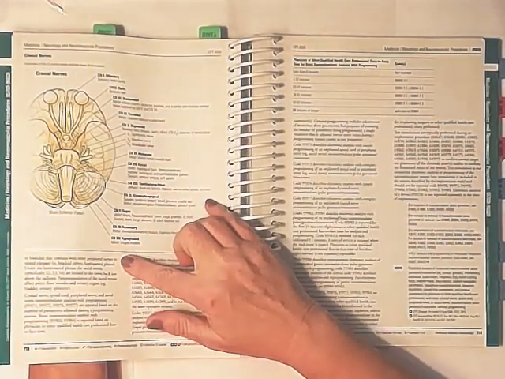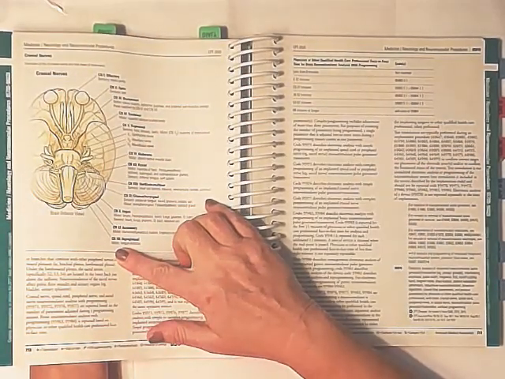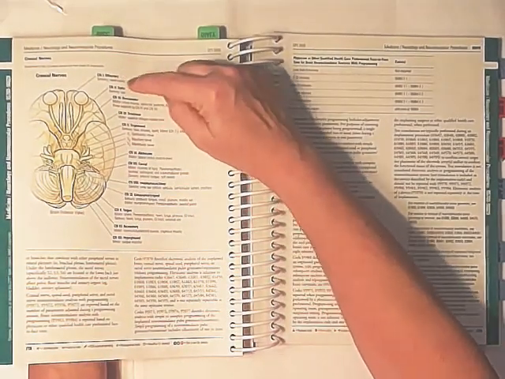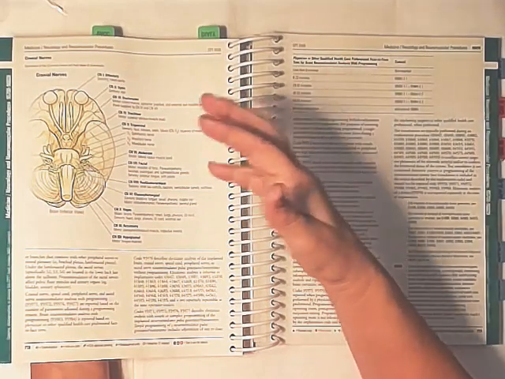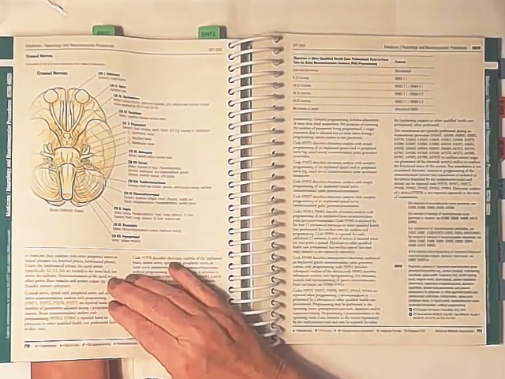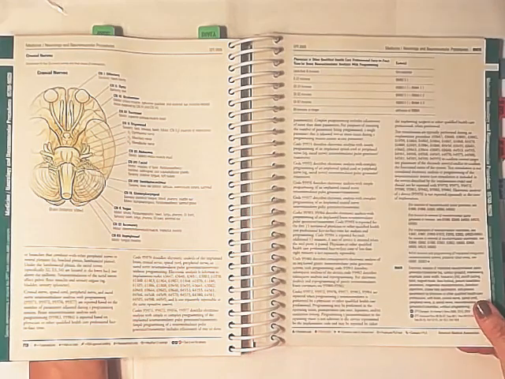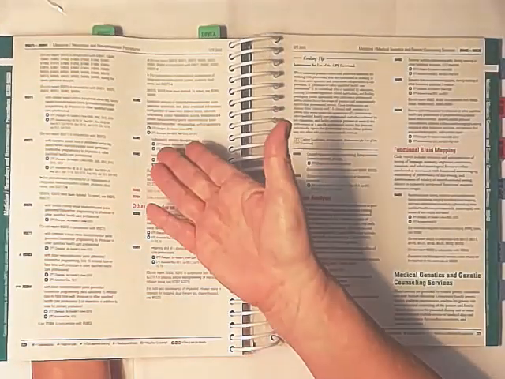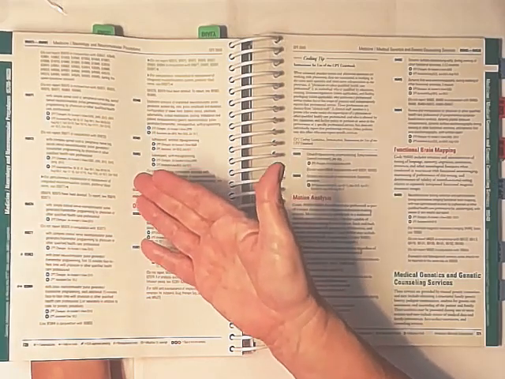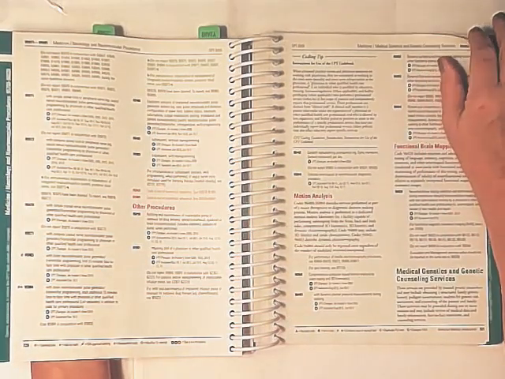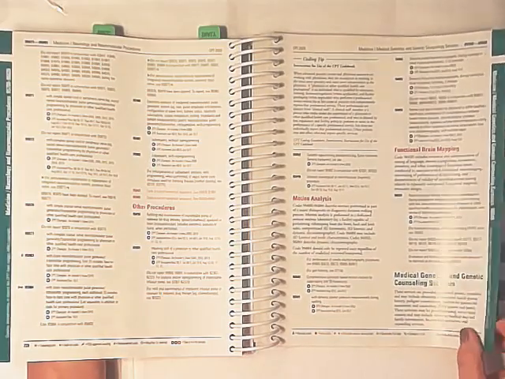If you ever needed a diagram of the 12 cranial nerves, in school 100 years ago, we learned it, Old Olympus Towering Tops. You may have learned that too, but that's how you learned your 12 cranial nerves. But that's a great diagram that if you know it's there, regardless what you're working on, you can use it as a resource for you.